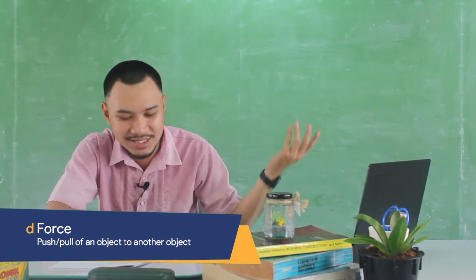Okay, so next is force. So we have already defined what force is previously. So again, it is the push or pull of an object to another object.